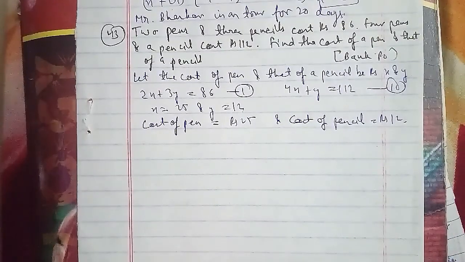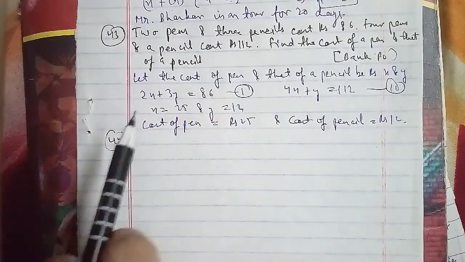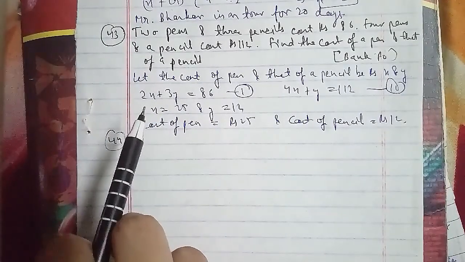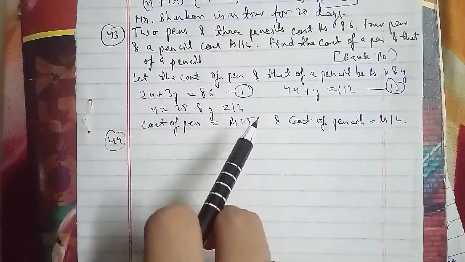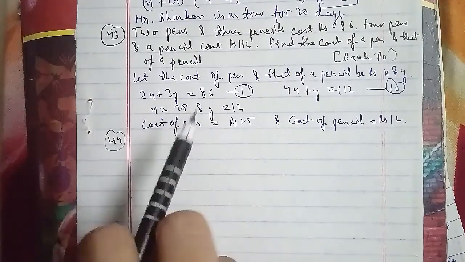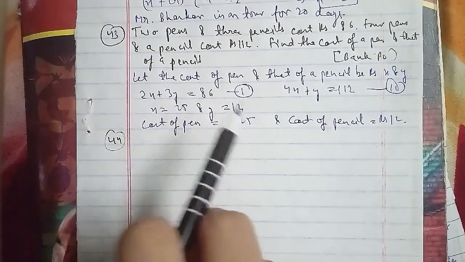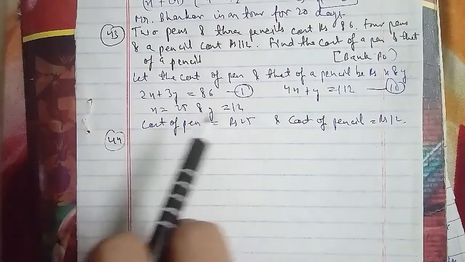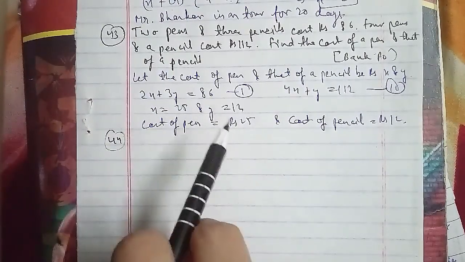Arun and Sajal are friends. Each has some money.